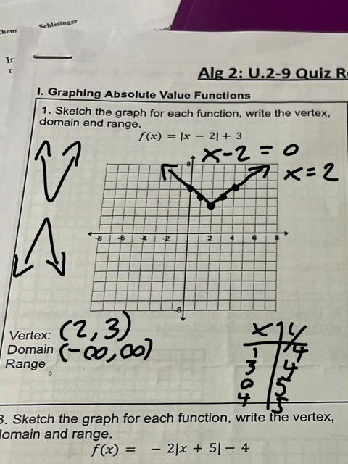Now the range, that's basically the smallest y value, comma, the largest y value. The smallest y value in this case would be positive 3, since y is equal to positive 3. That's our smallest y value for this function. The largest y values would be positive infinity, since they spread out and they keep going infinitely. It will be a bracket 3, since 3 is included in this function. And then comma, infinity, and then parentheses. So that'll be your final answer for question number 1.